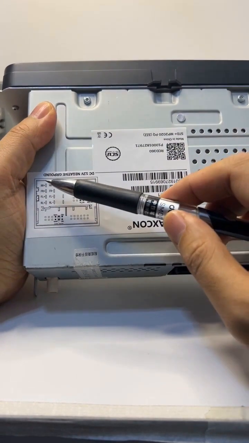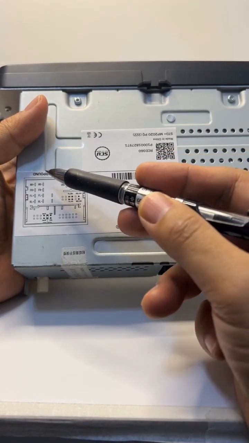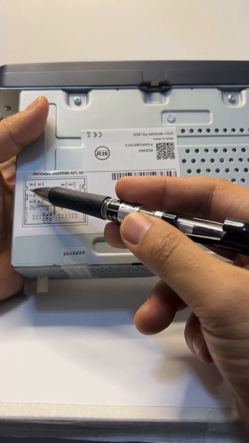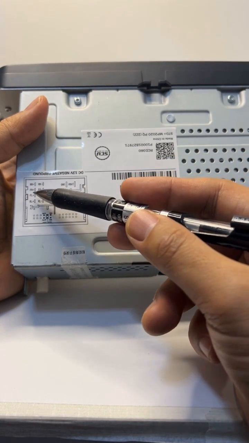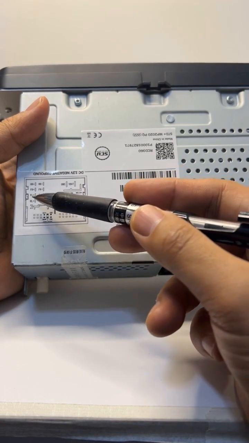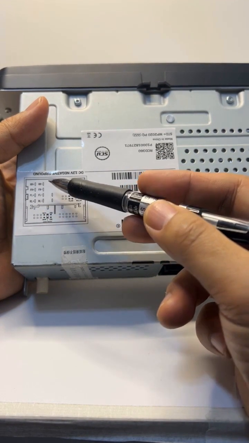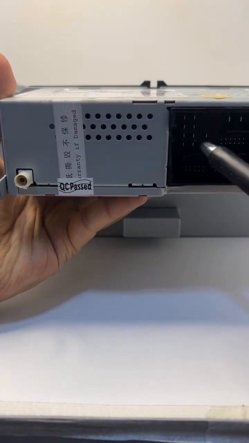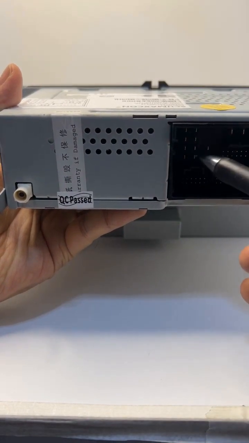It is defined as the right rear speaker positive. Our speaker. The right front speaker positive, right front speaker negative. Right rear speaker negative. Left front speaker positive, left front speaker negative. Left rear speaker positive, left rear speaker negative. These 4 horns all go through these 8 pins. If any of your horns have a problem, we can investigate from here.